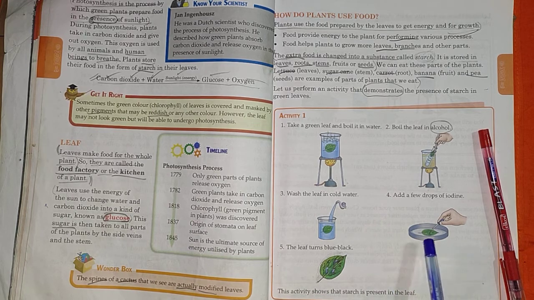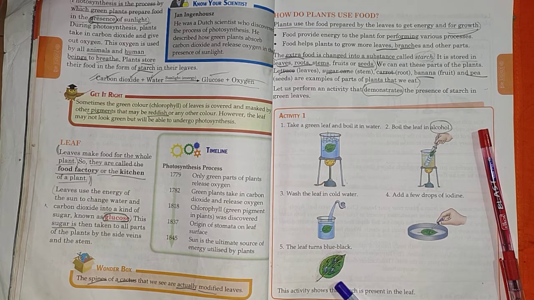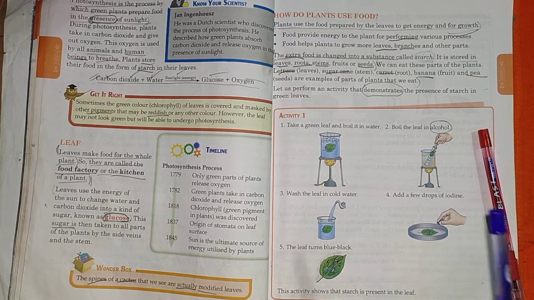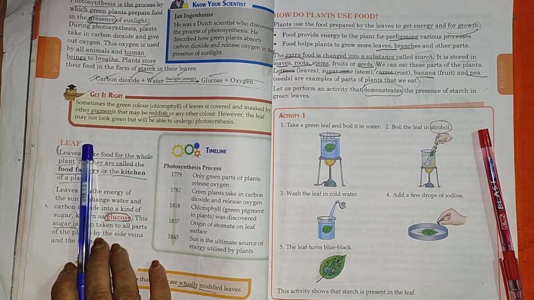So if on the leaf I put the iodine and I find that it turns blue-black, it proves that there is starch in the leaf. And from that we can come to the conclusion that starch is present in the leaf. And how can starch come? Because starch is made in the leaf through photosynthesis.